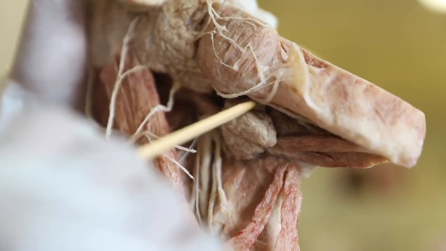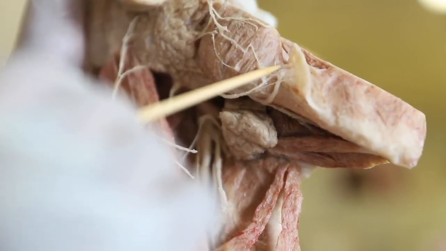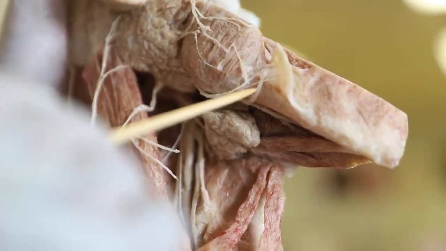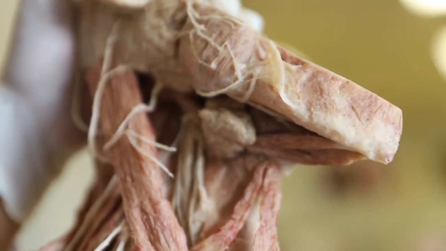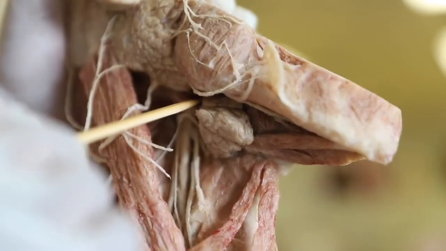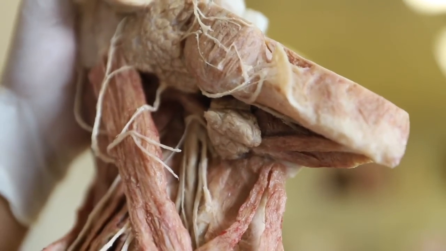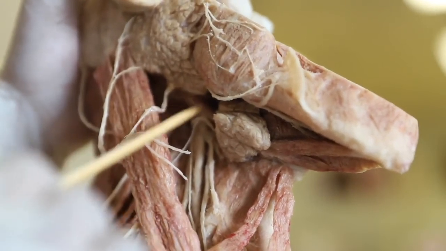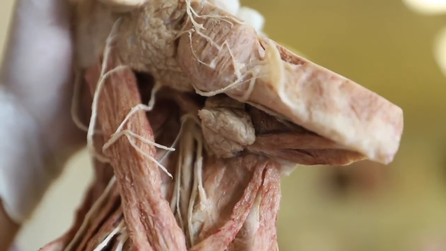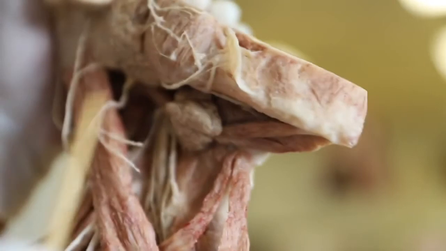We have the facial artery. Yes, this is the facial artery. And we have the facial vein. We have the anterior division of the retromandibular vein. We have the hypoglossal nerve.